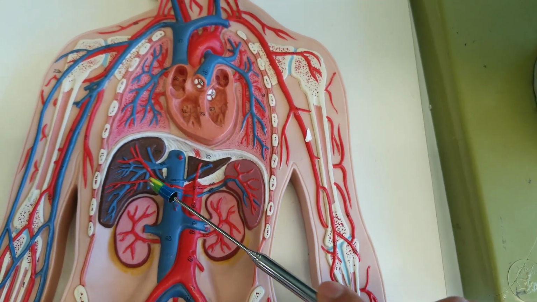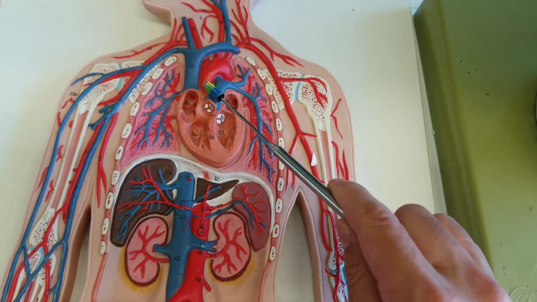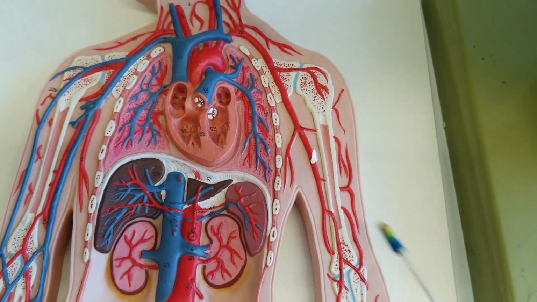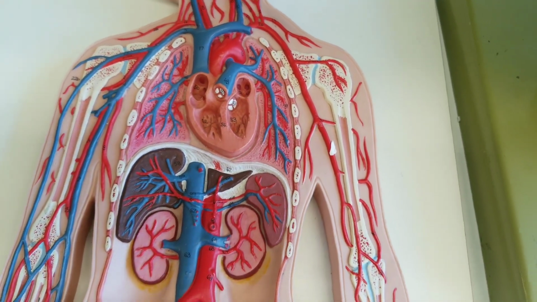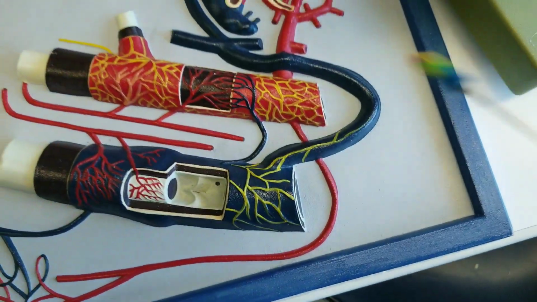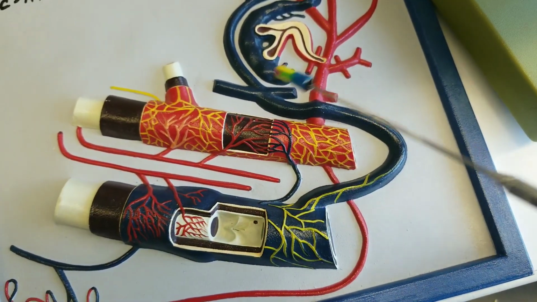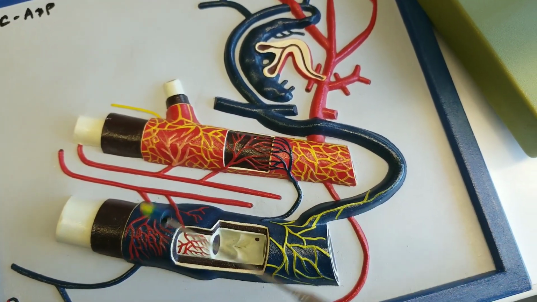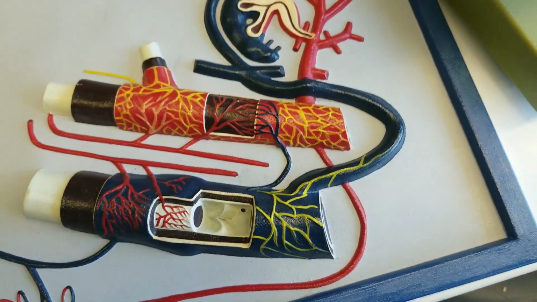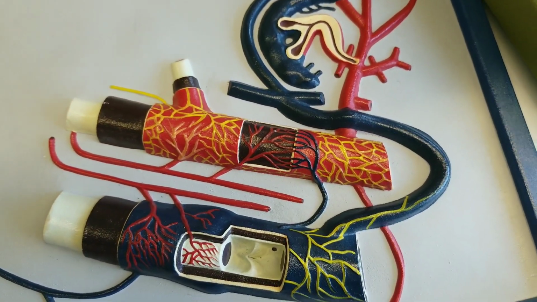One thing that both the vena cava, the large-sized veins, and the elastic arteries have in common is that they are so large that they require their own capillaries. If this is representing, say, the aorta, and this is representing a vena cava, they have blood vessels within them, capillaries within them, to supply the muscle that is towards the outside.